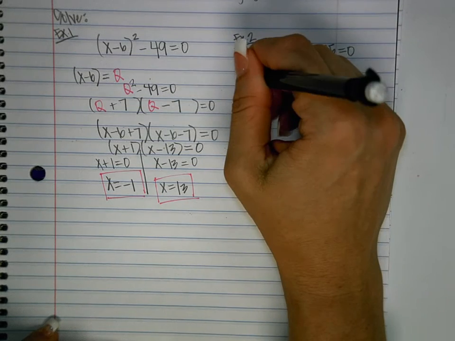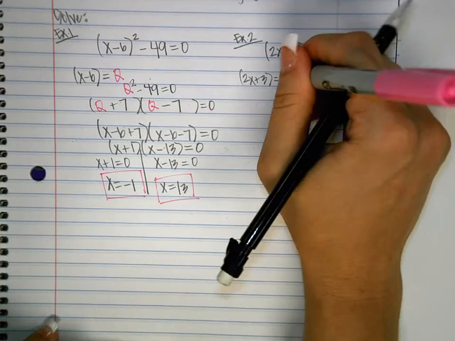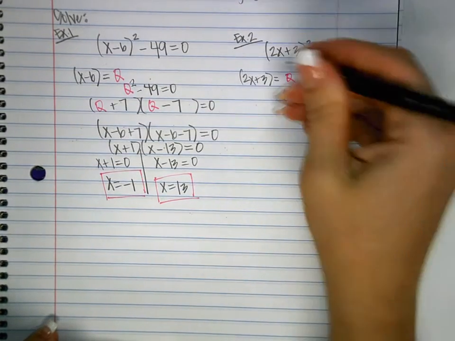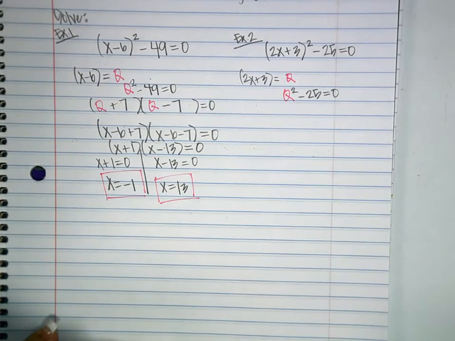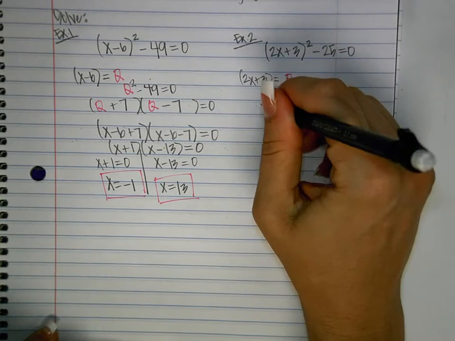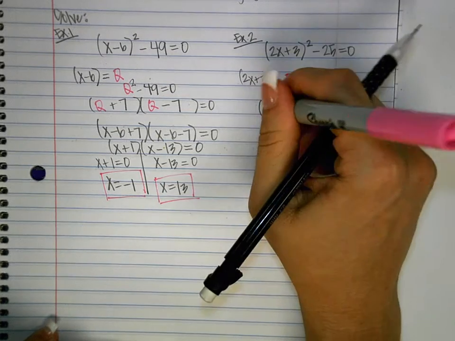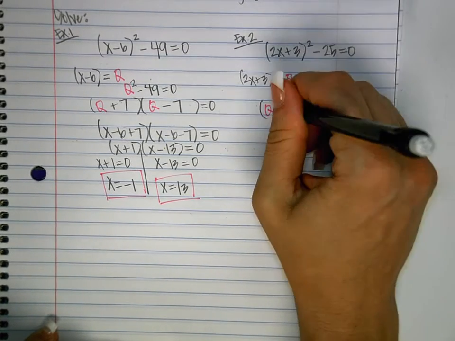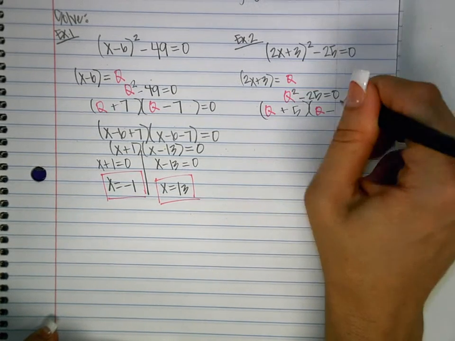First thing I'm going to do is take out that 2x plus 3 and replace it with a Q. So your new equation is Q squared minus 25 equals 0. That is difference of squares factoring. Q squared breaks down to Q and Q. One's positive, one's negative. 25 breaks into 5 and 5.